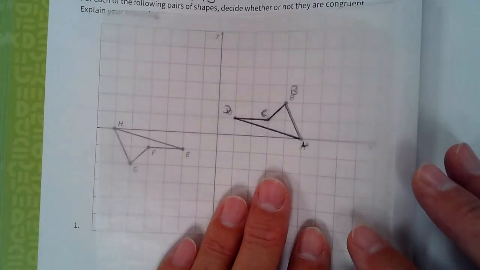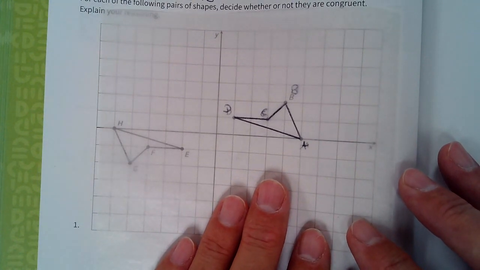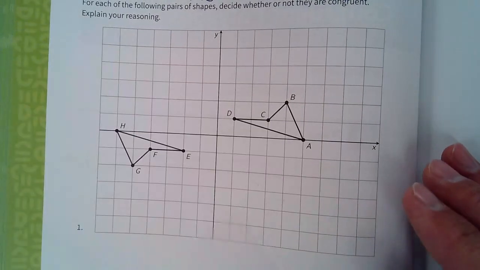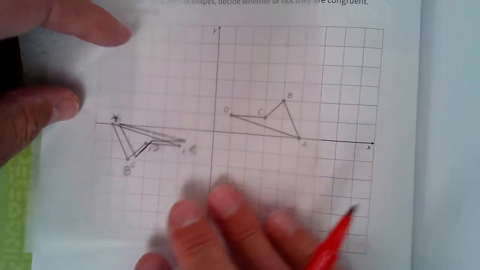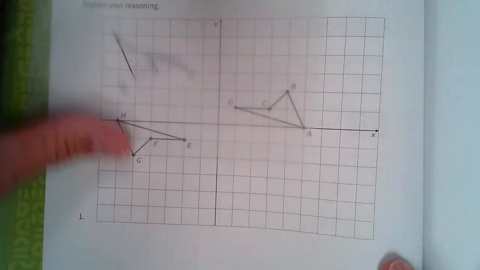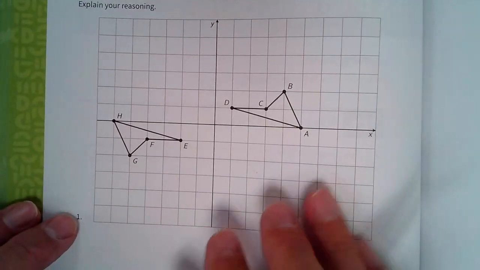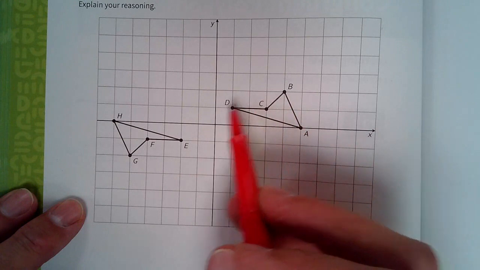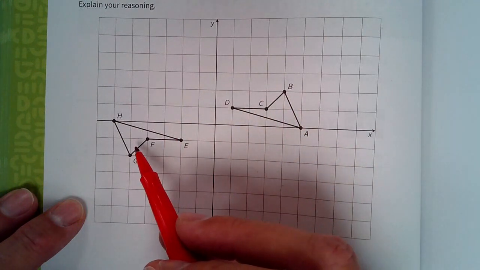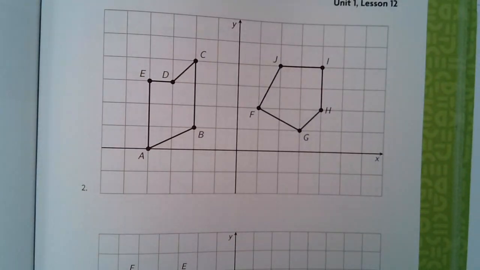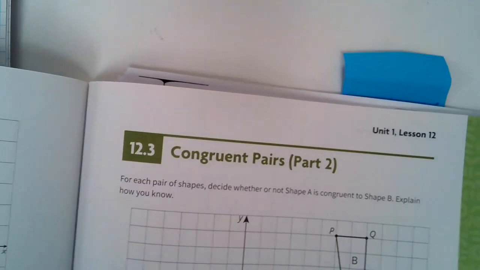I opted to trace it, and you can see what I'm doing right there. I traced it, and I just want to know if it's congruent or not. Well, I'm going to turn it this way. And I would say, yes, it is. They are all congruent. And it says, explain your reasoning. How you phrase it is up to you, but you could say that all the points correspond and the shape has not changed in any way. Then you're to do the same thing on page 101 and turn to page 102.